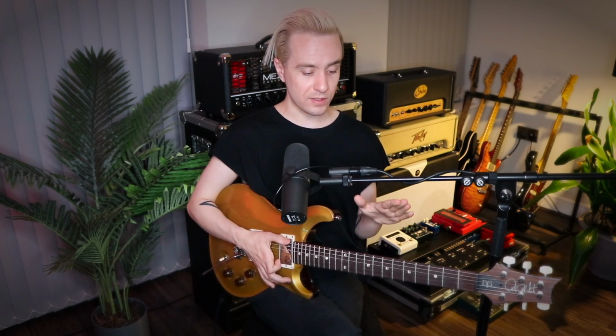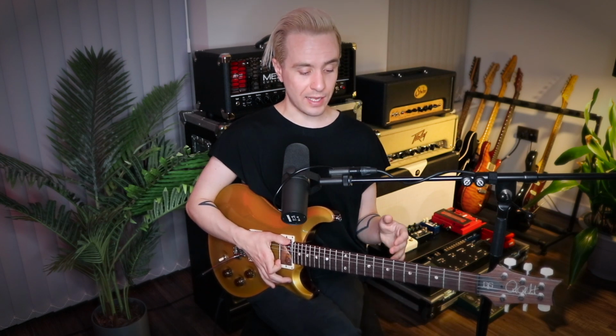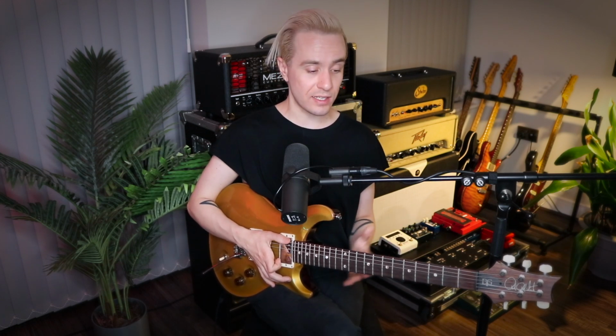But for now, take the shapes that you know, try and visualize them in a few different places, and try and pass through some of those chord tones while you're improvising, particularly when you have chords that are from outside of the key and you want to highlight the note that is non-diatonic.